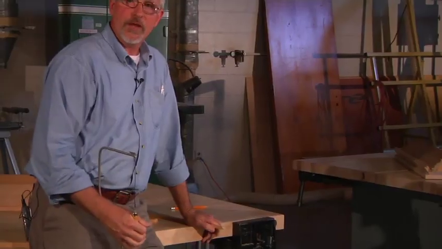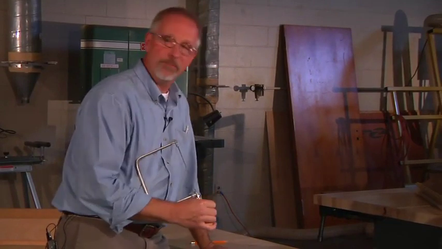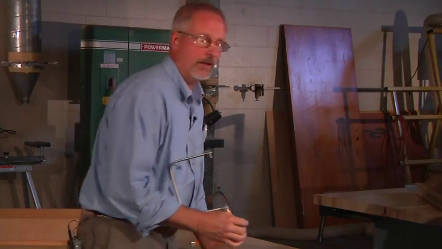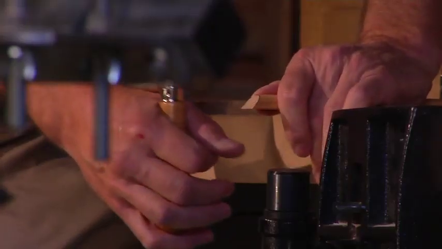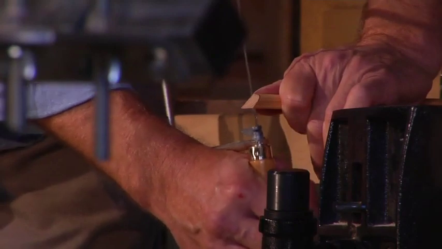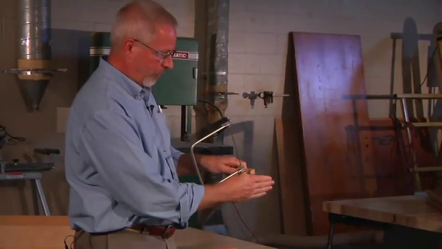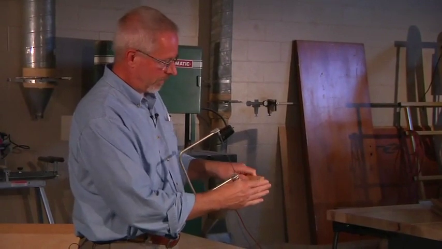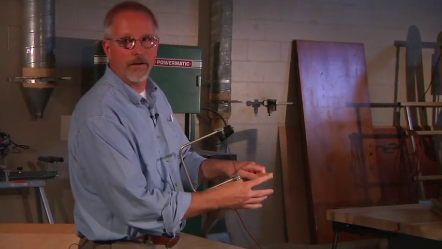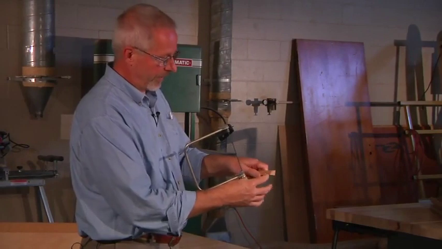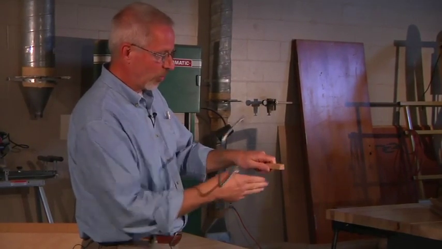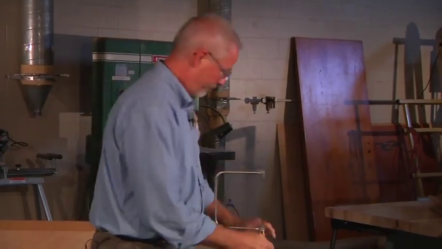Many times I'll have the students help each other, have one student help support the piece, because it is important to have your work pieces firmly in place before you start any kind of cutting operation. I think I can probably do this by myself. We're going to start the coping saw, and imagine an angle that will cut through that profile there and take out enough material that the only thing that's touching the piece of molding next to it is that sharp edge.